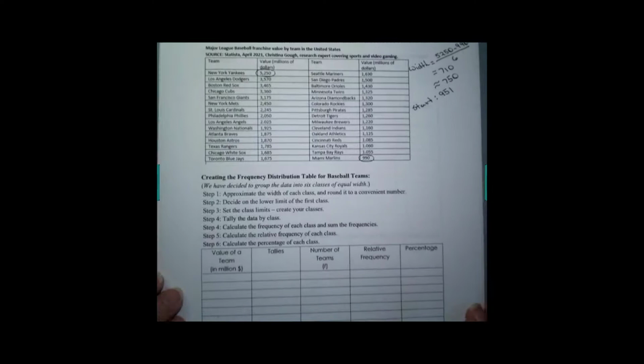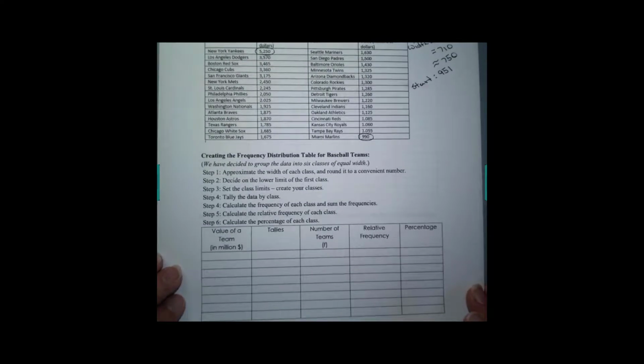Let's go down and create the frequency table from this data. So I've given you a little chart at the bottom to fill in. What you need to do is say my starting first class lower limit is going to be 951. Of course, it's going to have 750 spaces in it, or 750 units in it.